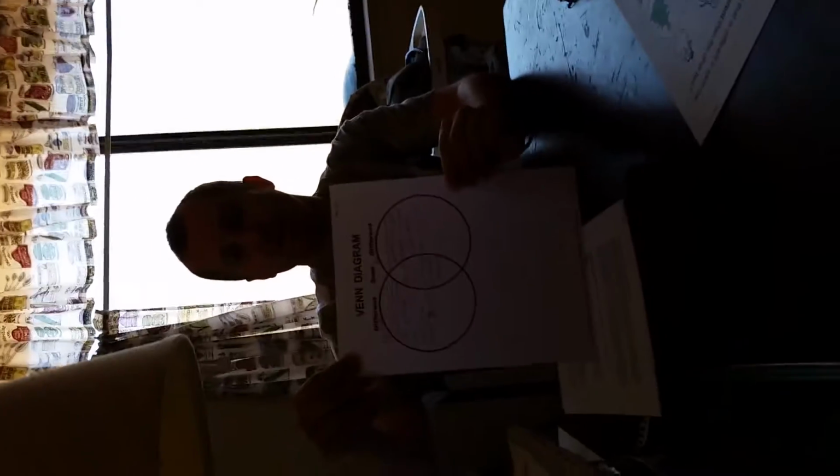And what do these two trips have in common? They're both out of town. I both stayed overnight, and both traveled by a vehicle. Oh, okay, great. So there's a Venn diagram on two places that she went and answers of how they are similar, how they are different.